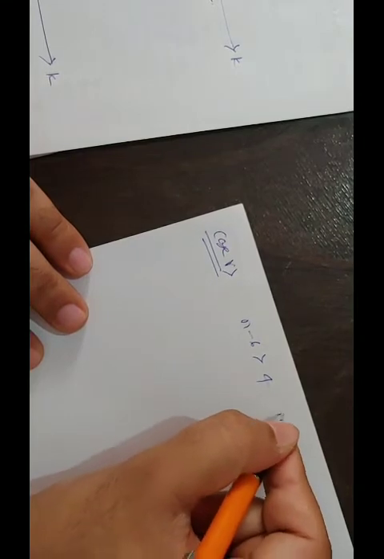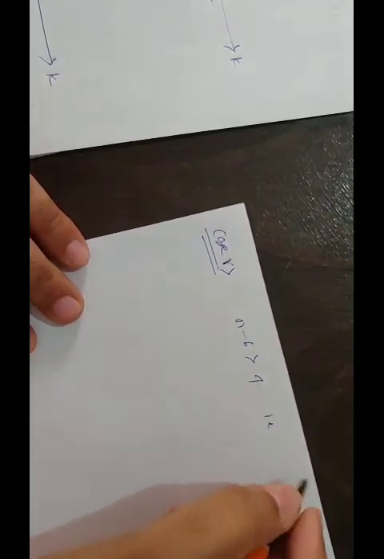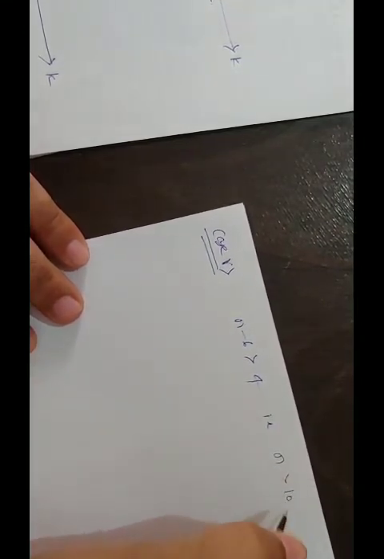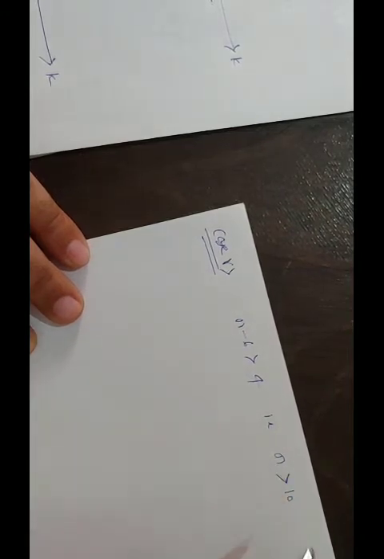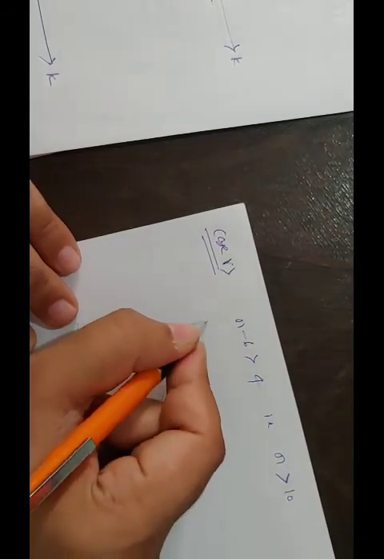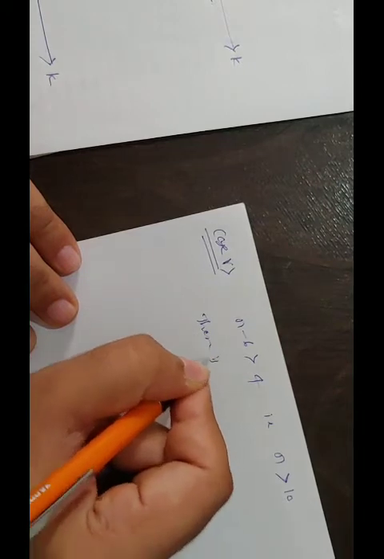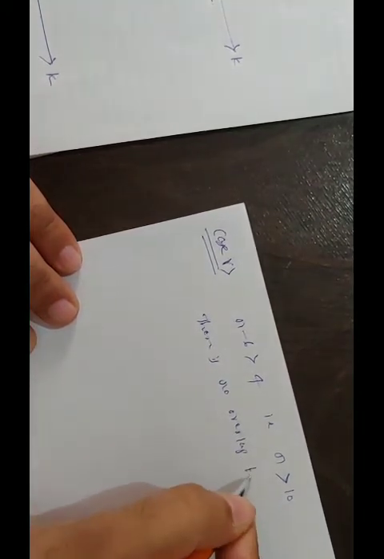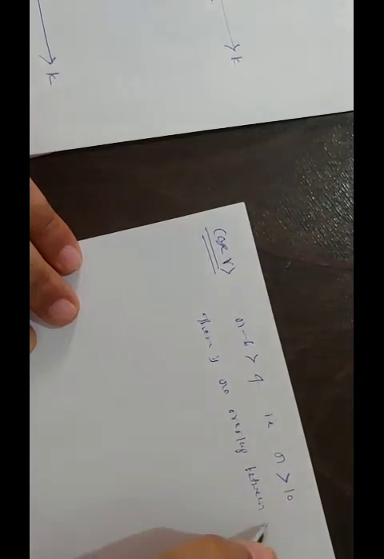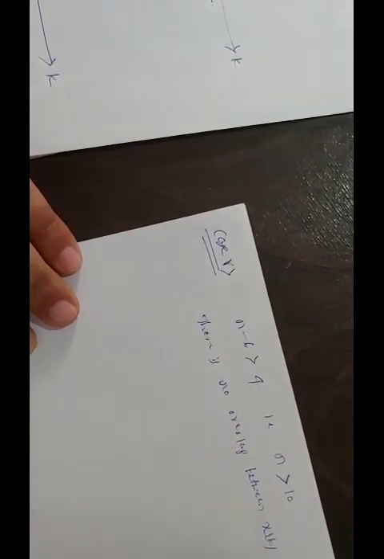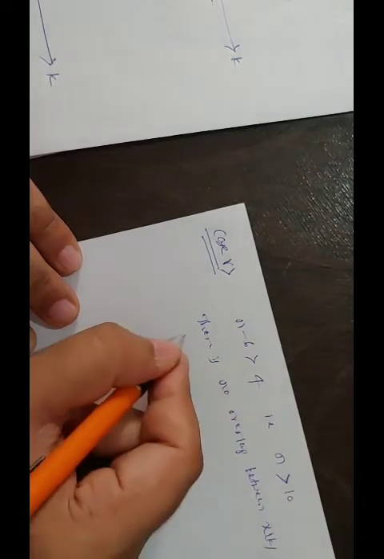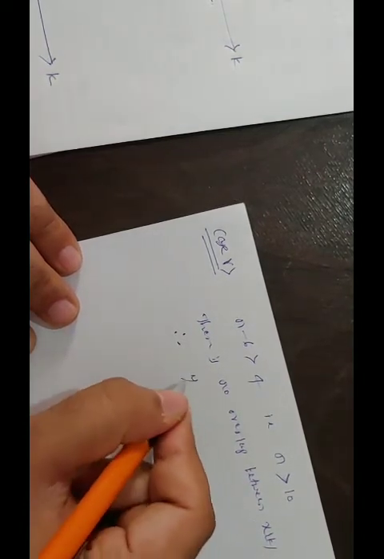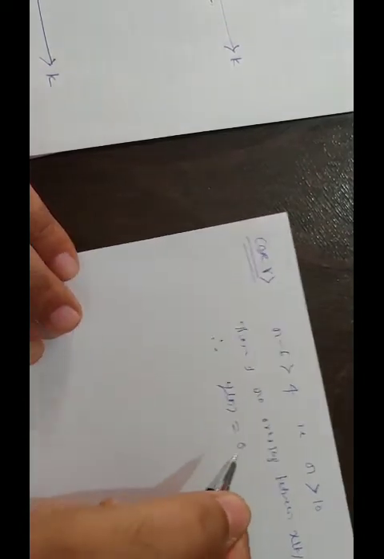That means, bring this 6 this side, it becomes n greater than 10. For n greater than 10, there is no overlap between x of k and h of n minus k. Therefore, y of n equal to 0.